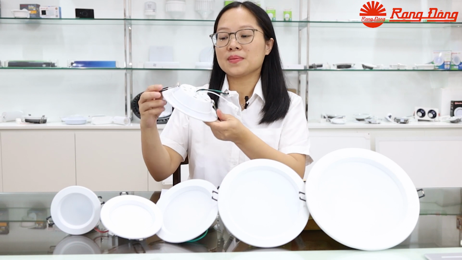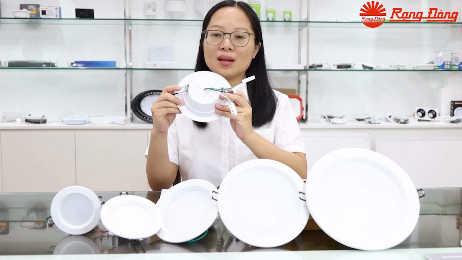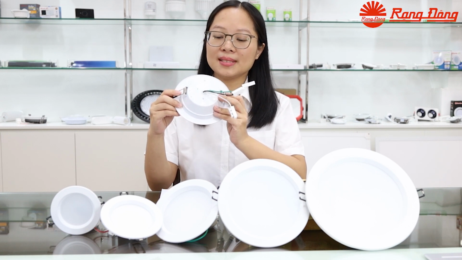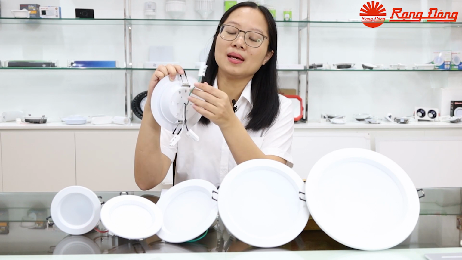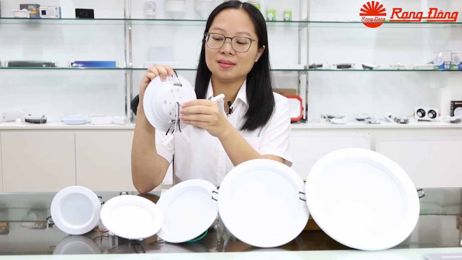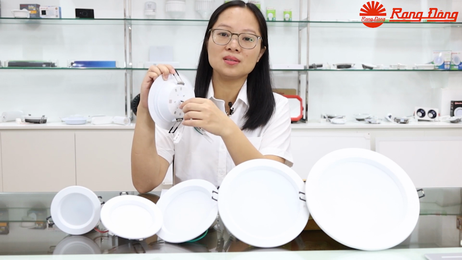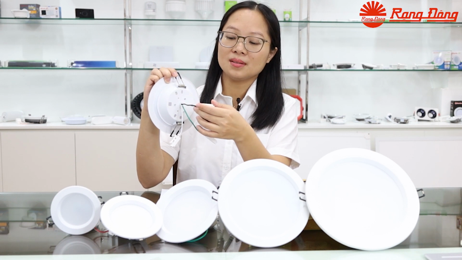The spring grip is strong and hard enough to keep the downlight fixed on the ceiling. And one of the 3 wires is an earth wire to protect the safety of the user and the maintenance workers.